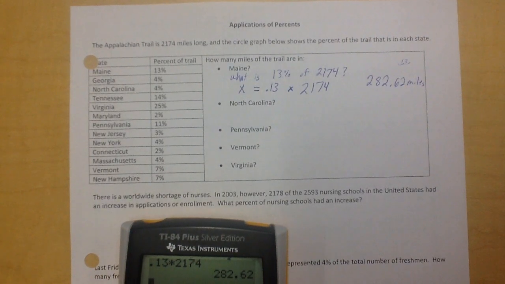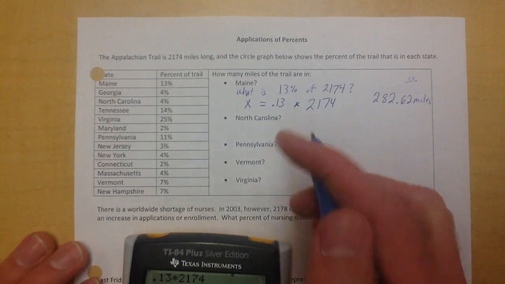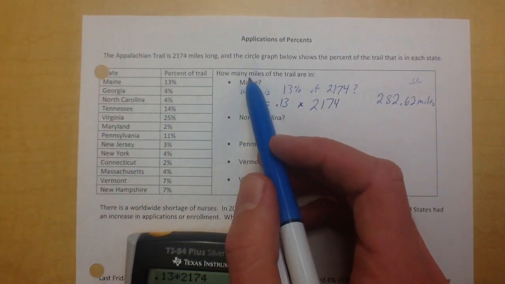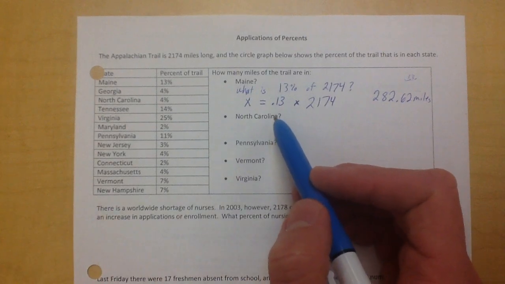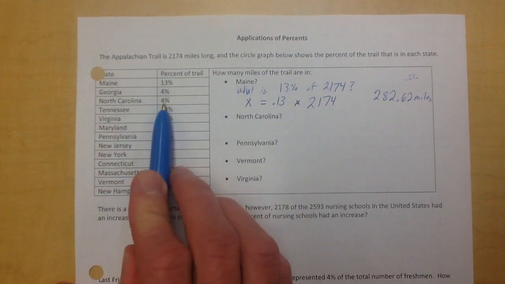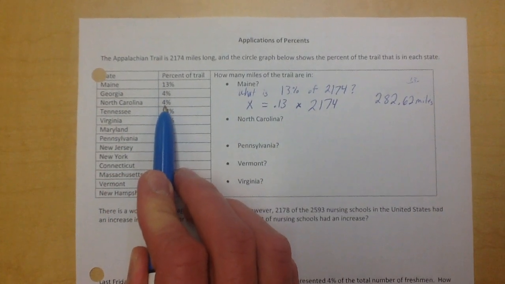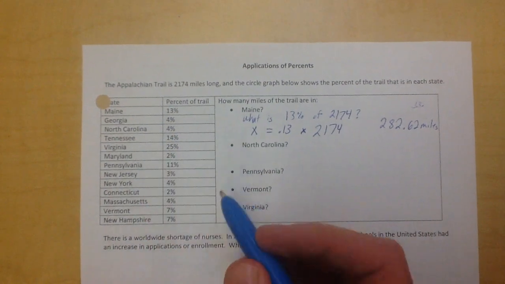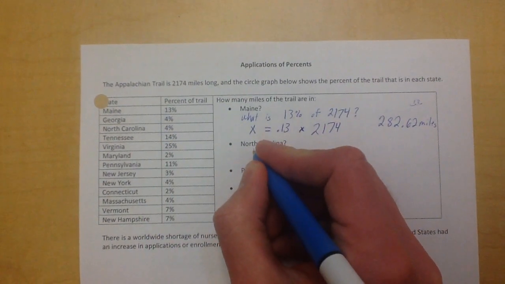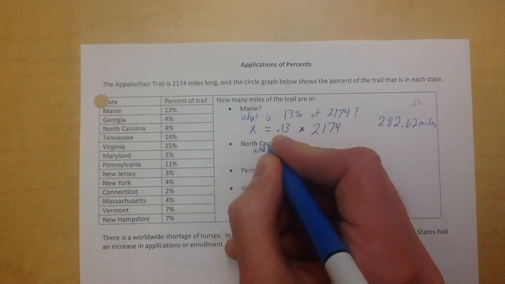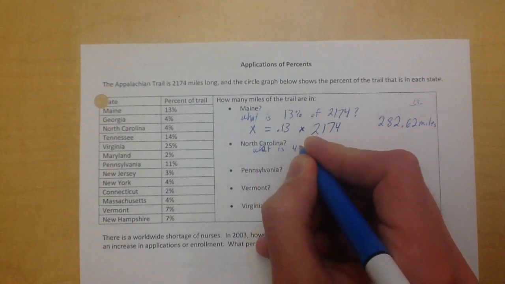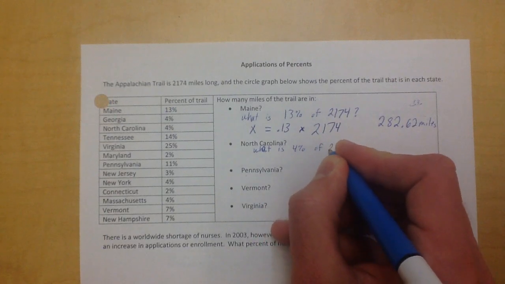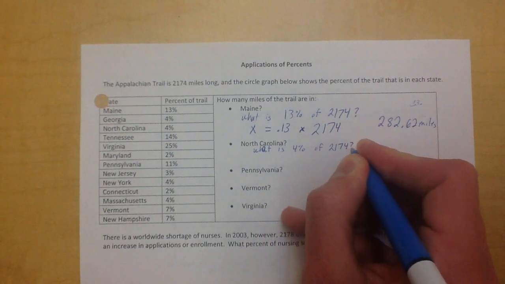And now we do the same thing for these states, and it's pretty straightforward. I'm going to do one more state, and whatever I don't finish is your job to finish, okay? So how many miles of the trail are in North Carolina, not what percent, because they tell me that in North Carolina there is 4% of the Appalachian Trail, and so what I'm going to do is find out what is 4% of 2174. That's the total number of miles.